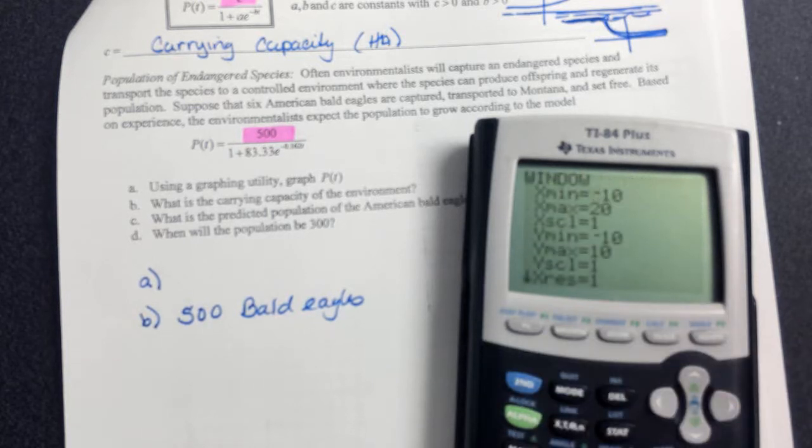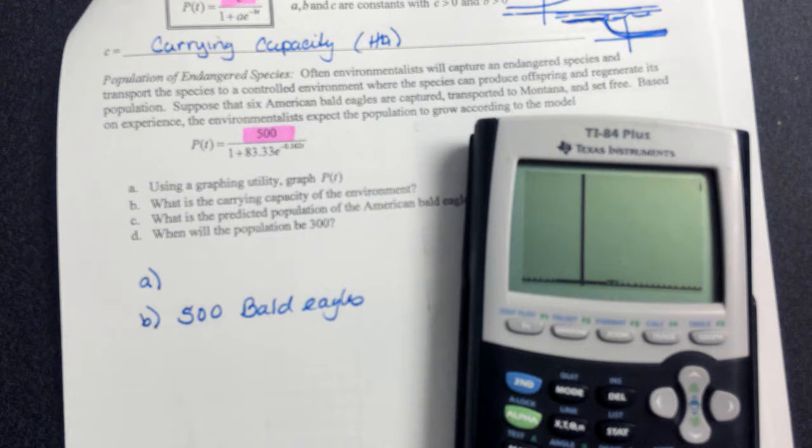So when I go to my window, right now I have my x min set to negative 10, my x max to 20. That's just from a previous example that I did, so I'll leave it alone. But my y max is only going up to 10. Well, I know where that horizontal asymptote on this graph is going to be. That horizontal asymptote is going to have to be up there at what? 500. So I'm going to set this to maybe 525 to make it a little bit bigger and hit graph.